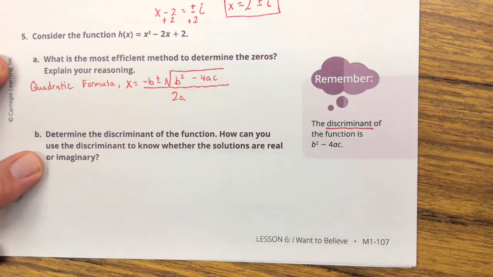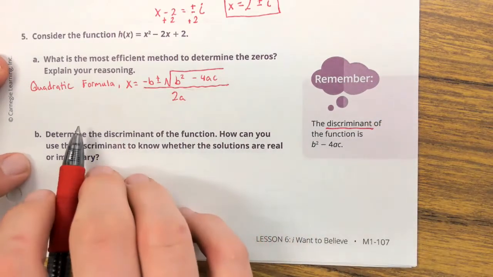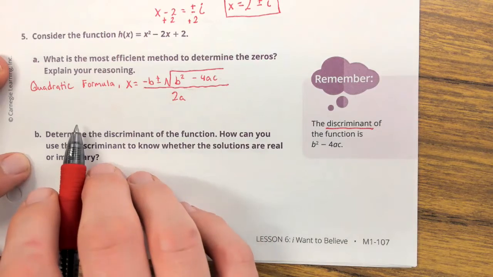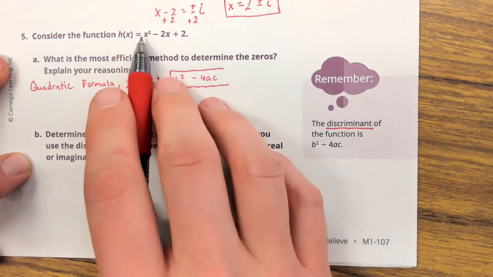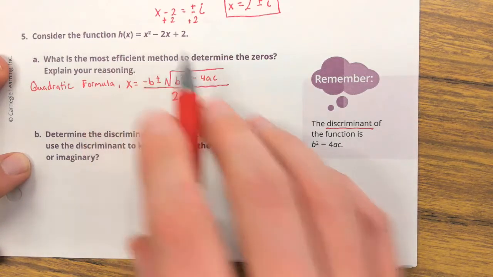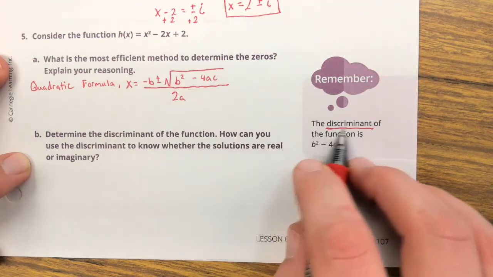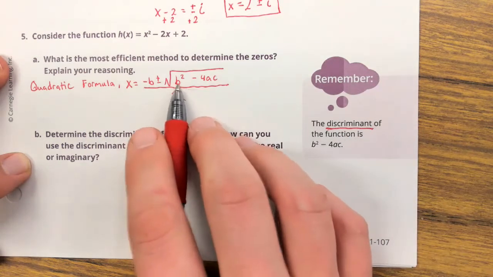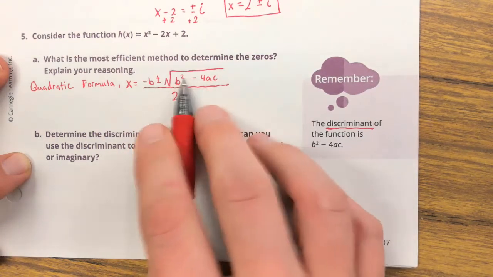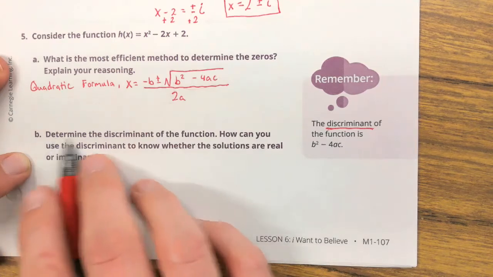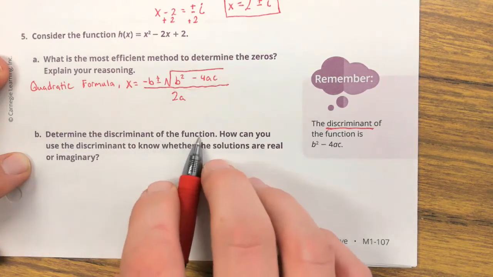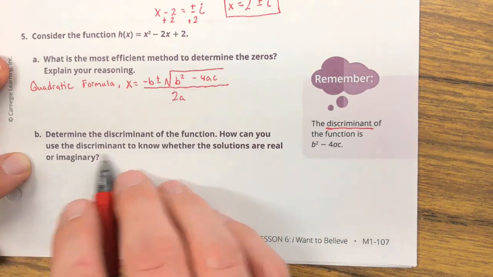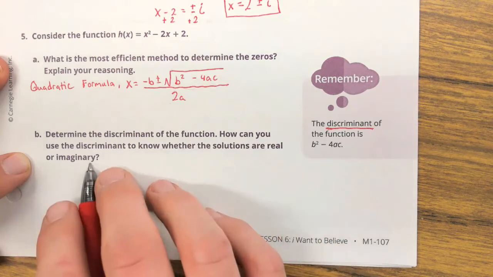So if you're checking whether you're going to have real or imaginary solutions, when you're given a function in standard form, the easiest way to check is to find the discriminant, the stuff inside this radical sign. For part B, determine the discriminant of the function. How can you use the discriminant to know whether the solutions are real or imaginary?